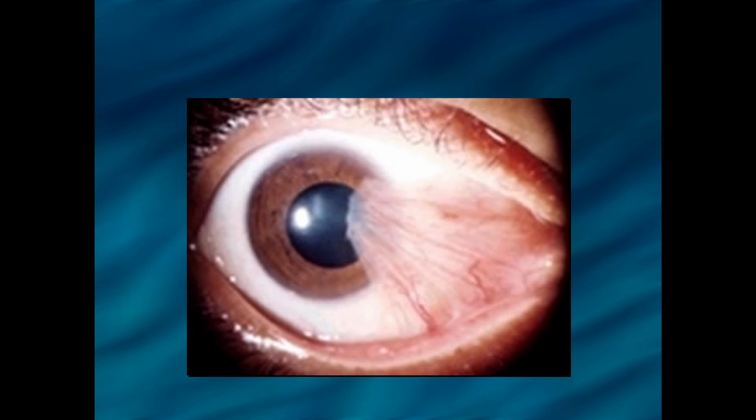As we can see here, usually the pterygium is nasal and it is triangular in shape, and the apex of this pterygium is towards the cornea, while the base of the pterygium is away from the cornea. As we can see here, there are blood vessels in the pterygium.